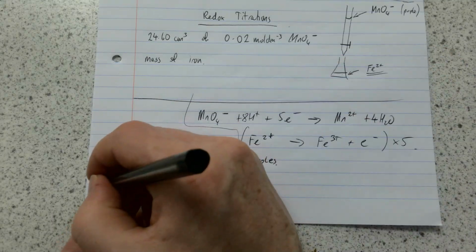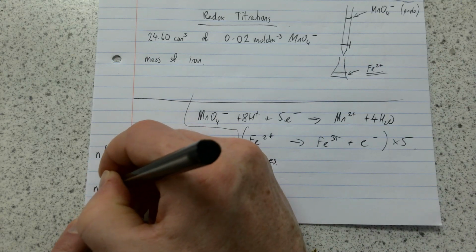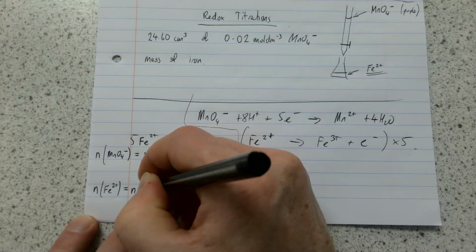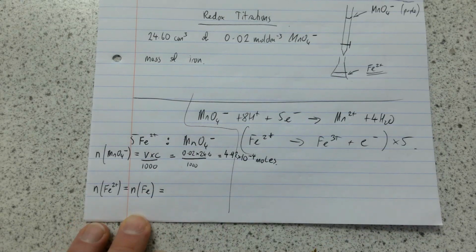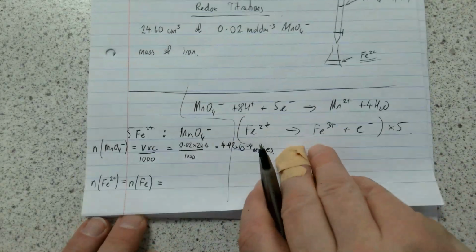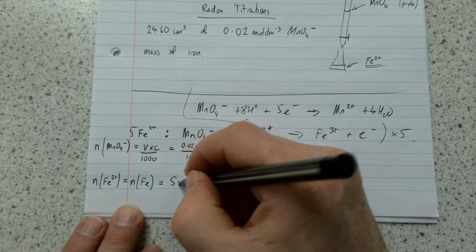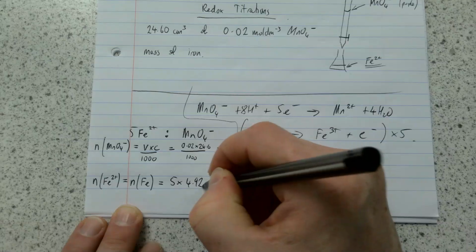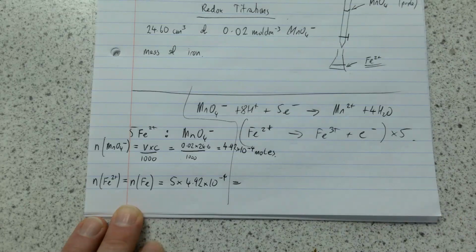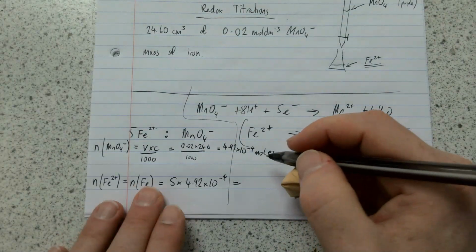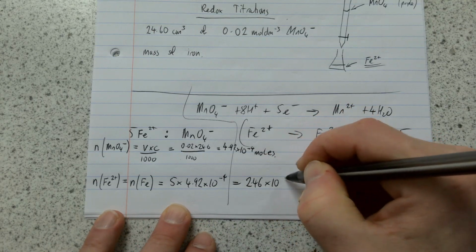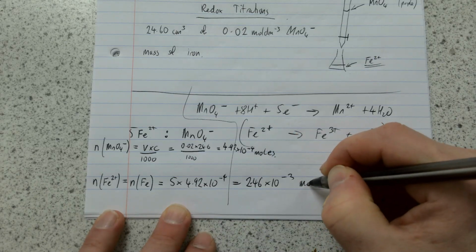From that we can work out the number of moles of iron 2 plus, which by the way is equal to the number of moles of iron. Given there's a 5-to-1 ratio, that is 5 lots of 4.92 times 10 to the minus 4, which comes to 2.46 times 10 to the minus 3 moles of iron 2.